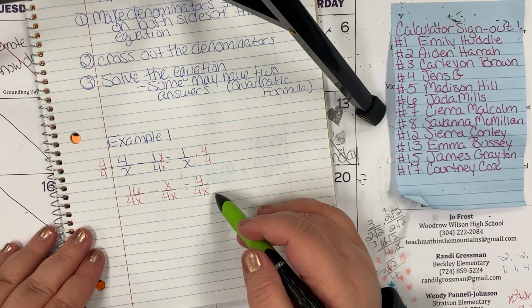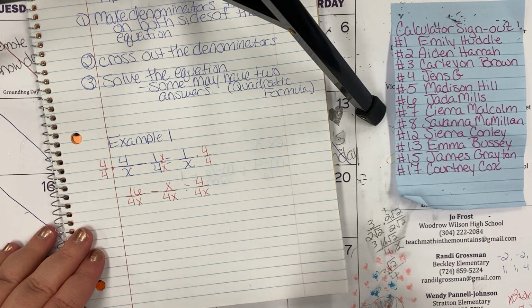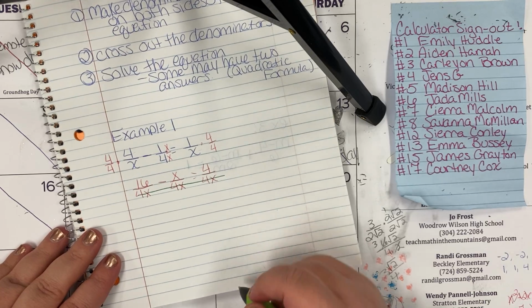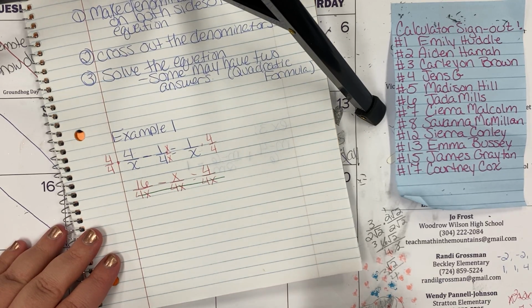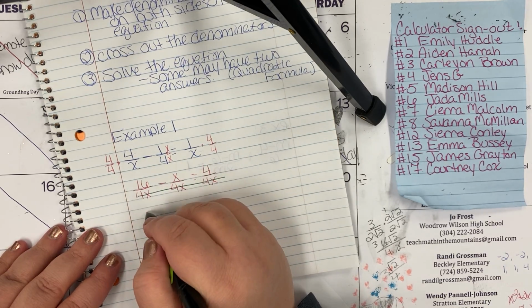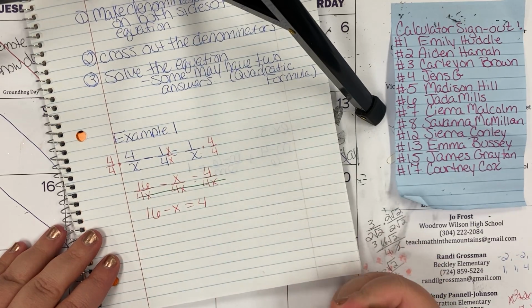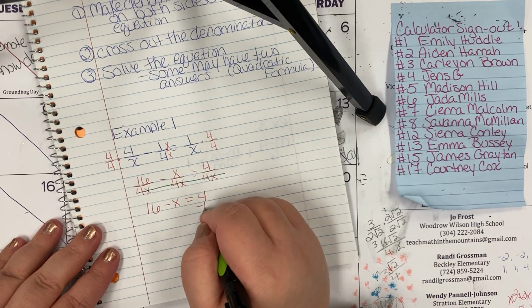Now that your denominators are all the same, we don't have to worry about them anymore. We're going to cross them out. From there, we now have a simple equation. We have 16 minus x equals 4. We need to solve for x.